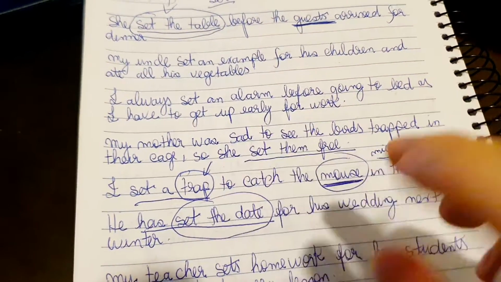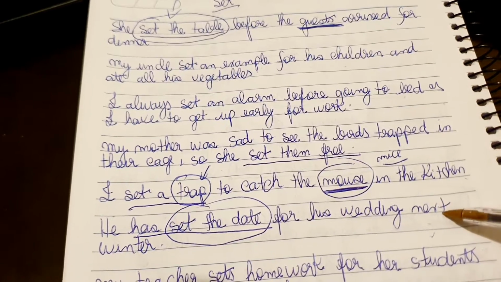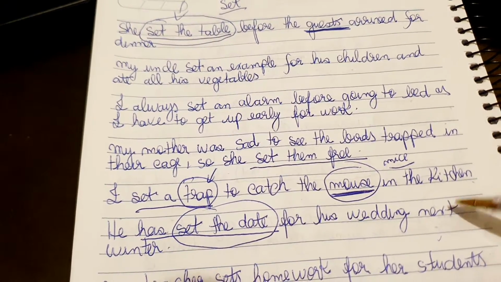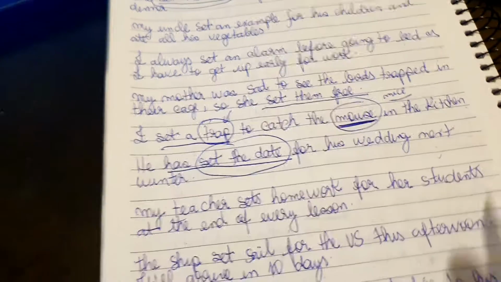Have you ever gotten married before? I don't think I ever will. I don't know. But if I do, I will set the date for my wedding sometime.